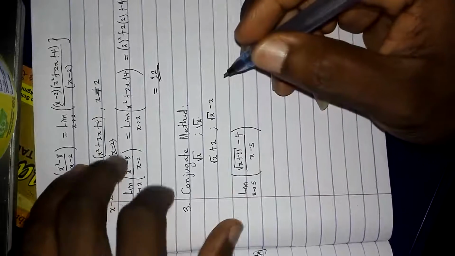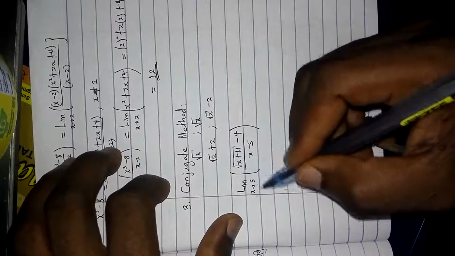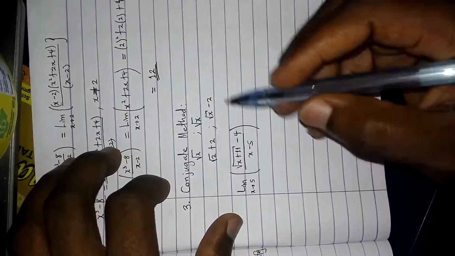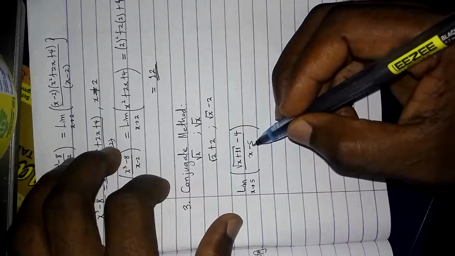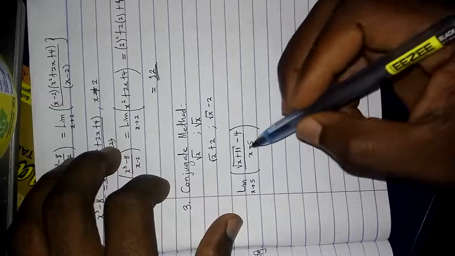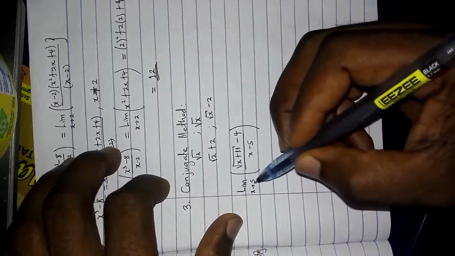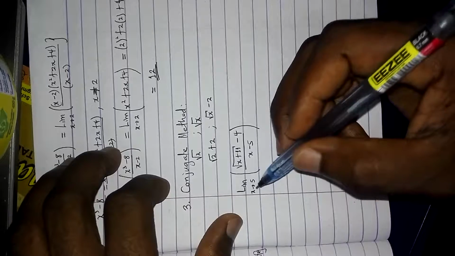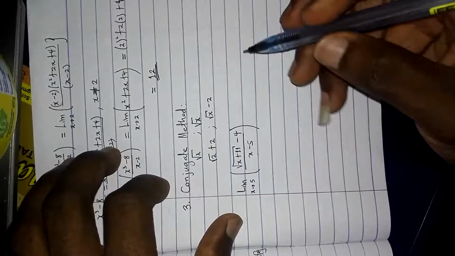In this case, we know the domain of this function. This function will be undefined, firstly, at x equal to 5, because that will give us 0 here. But that does not disturb the limit as x approaches 5, because we are not interested in the value of the function at x equal to 5.